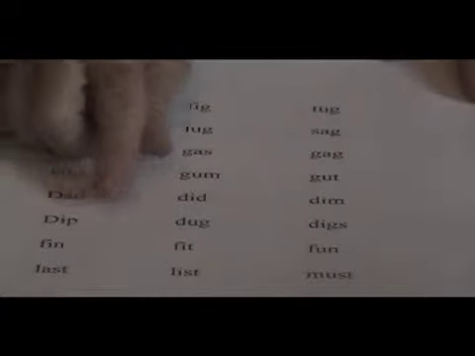Tag, fig, tug, dig, lug, sag, gap, gas, gag, gus, gum, gut, dad, did, dim, dip, dug, digs, thin, fit, fun, last, list, must. Okay, great job.